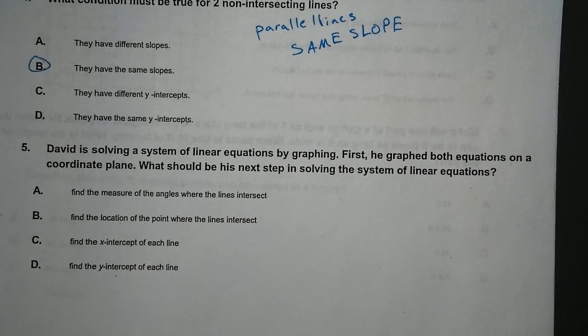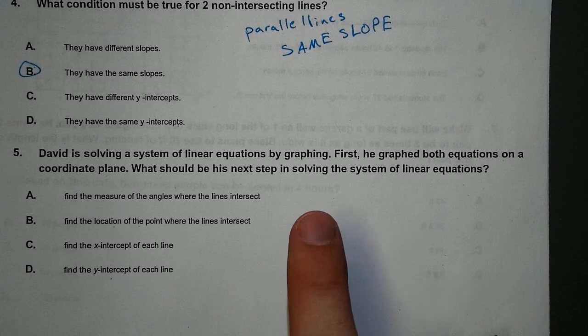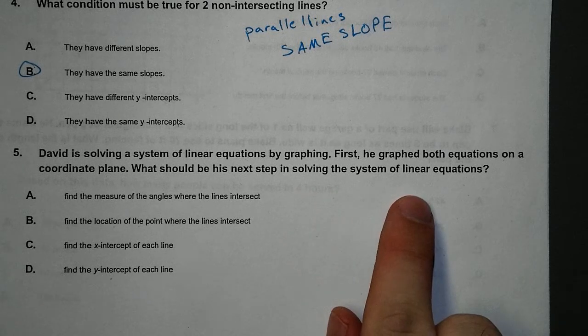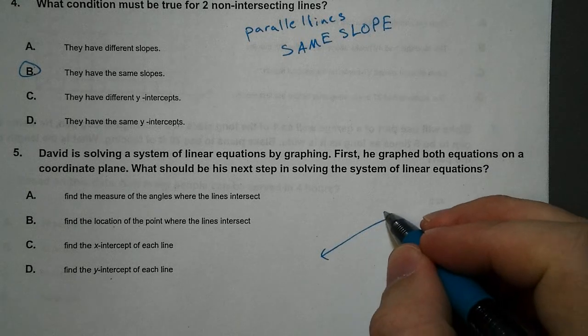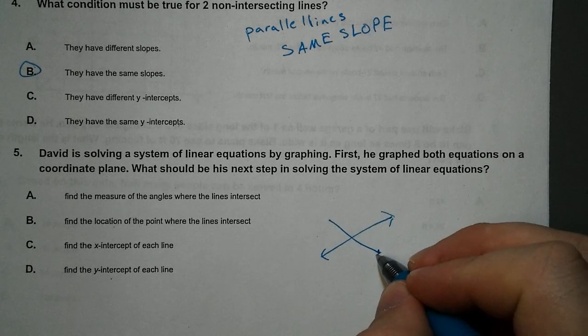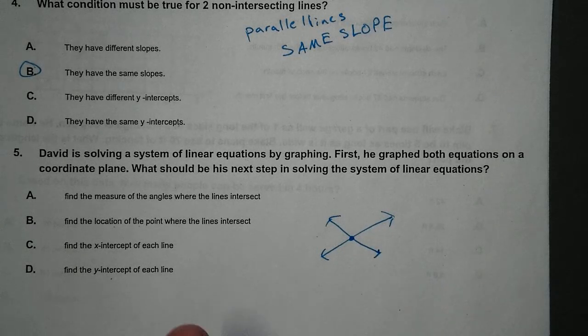Now, David is solving a system of equations. First, he graphed both equations on a coordinate plane. What is the next step in solving the system of equations? Well, when you're graphing a system, you're just looking for where those lines cross. That is your solution. If they don't cross, it would be no solution.